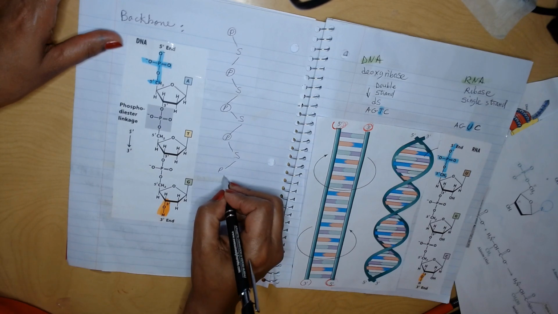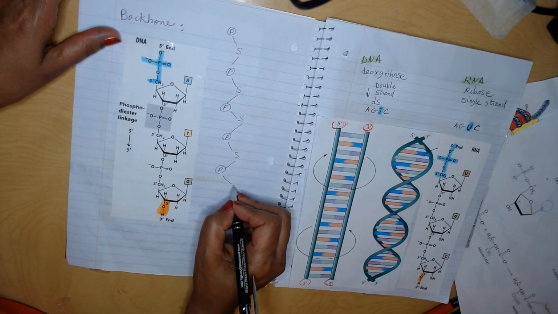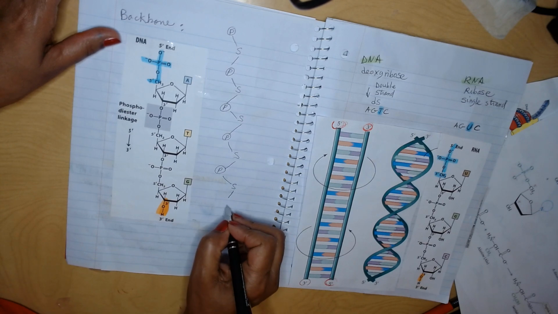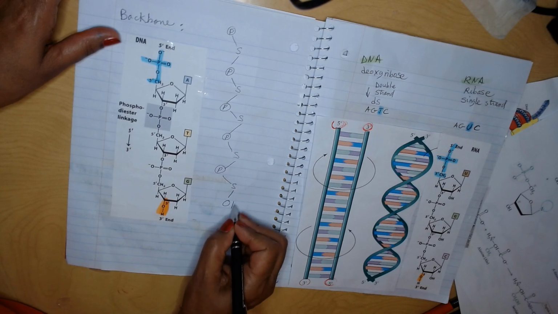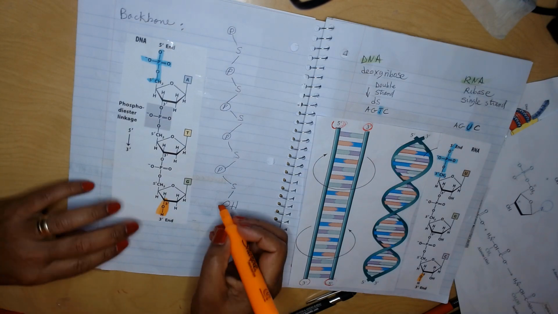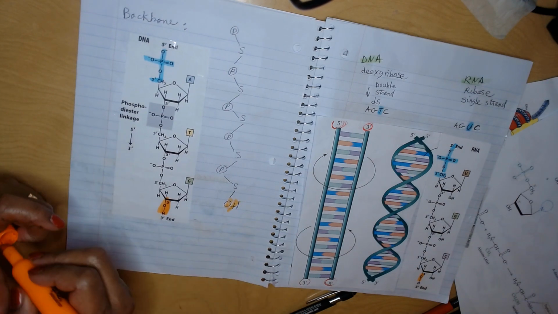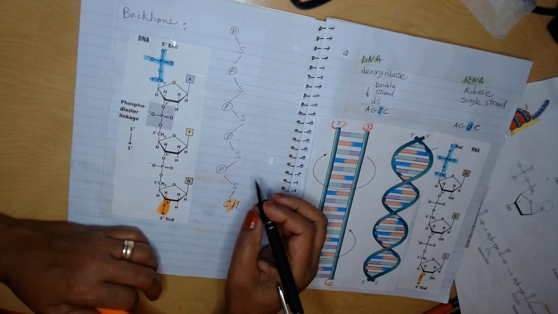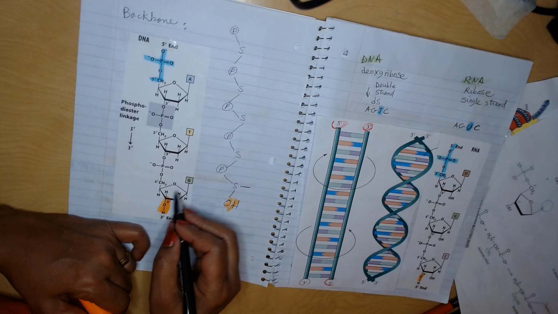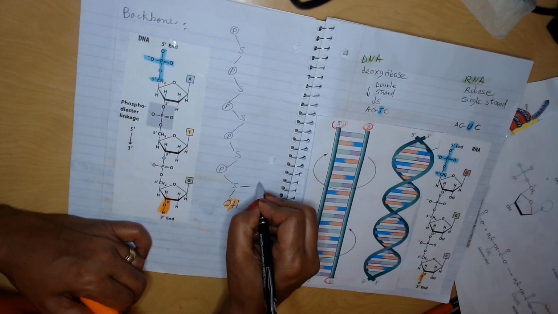And remember that we have 3 meters of a primary structure. And then the last one will have a free hydroxyl group. Each sugar unit will be connected to a nitrogen base by a beta glycosidic bond. In this case, that will be a guanine.